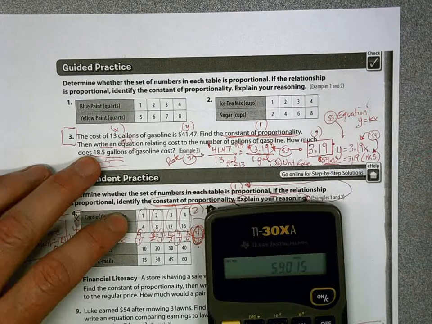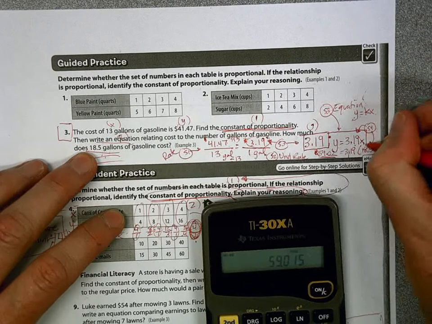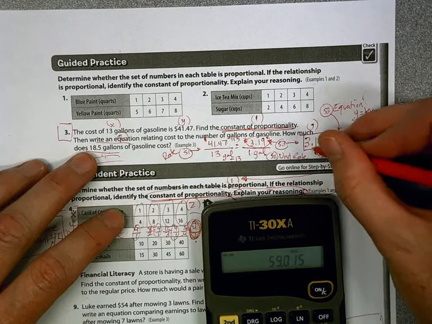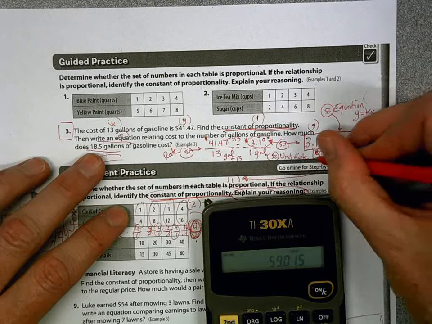3.19 is our constant of proportionality. Our equation is y is equal to 3.19x. And then our price for the 18.5 gallons is $59.02.